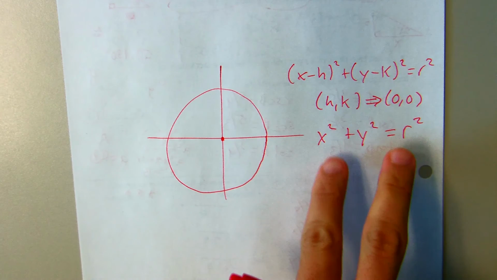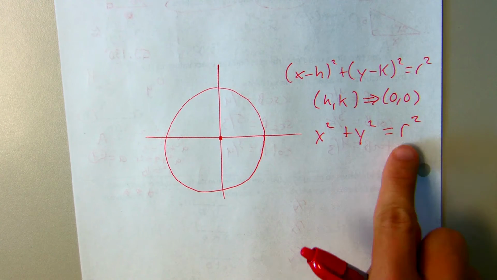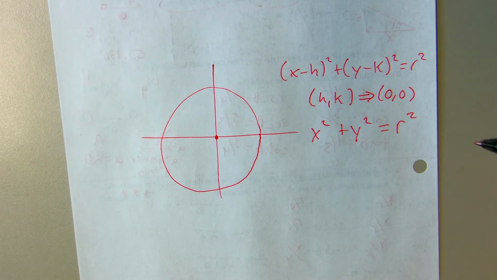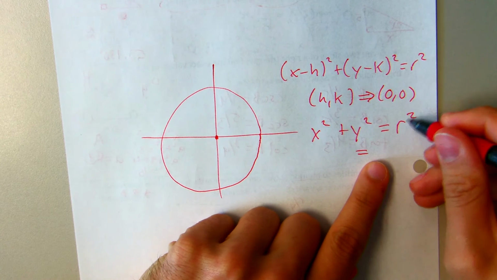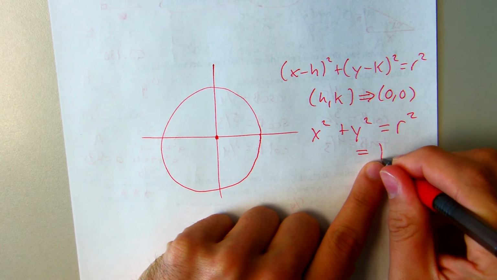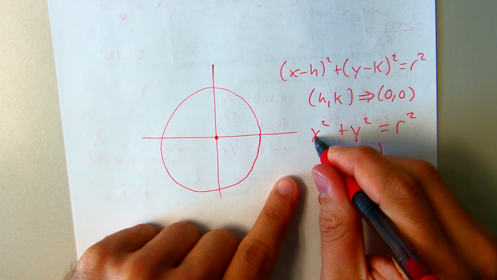So this you could have seen in geometry class. This is a circle centered at 0 with the generic radius length. Well, there's only one step past that before you get to the first Pythagorean identity. In trig, we like to talk about the unit circle, so we like r to be 1. And when r is 1, what is equal to x?